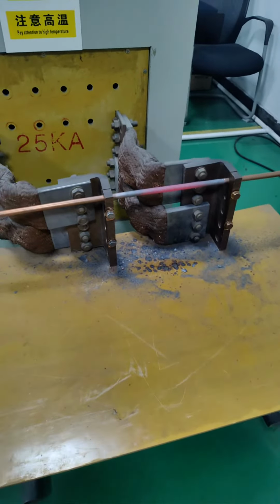Let me show you one earth rod we did the test on before. Do you see the surface has a lot of bumps? This is an unqualified product we bought before. You can check our material, you can check our surface right now. Camera can take closer. You see there are no bumps or cracks or peeling or melting at all. So this is a qualified electrode.